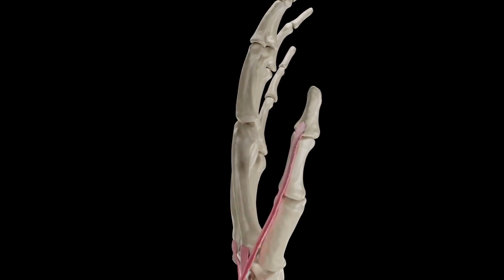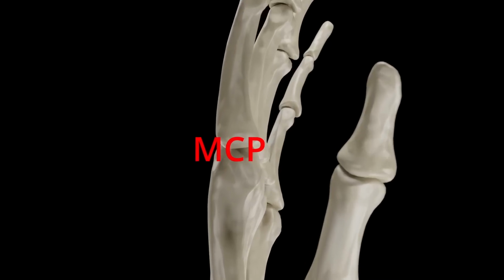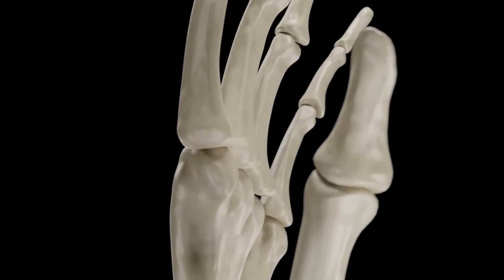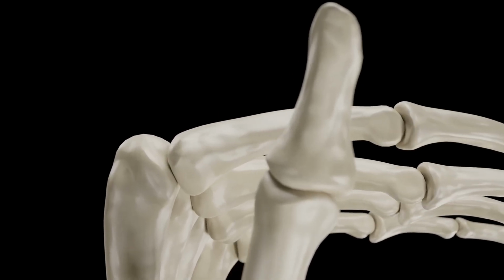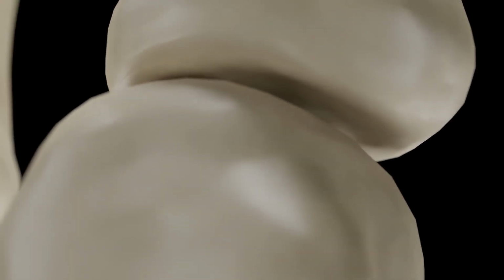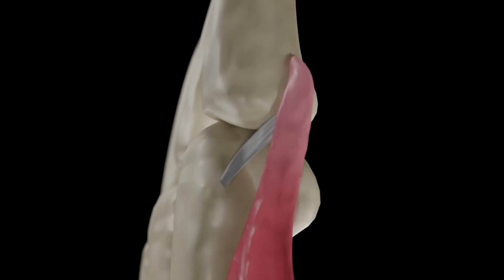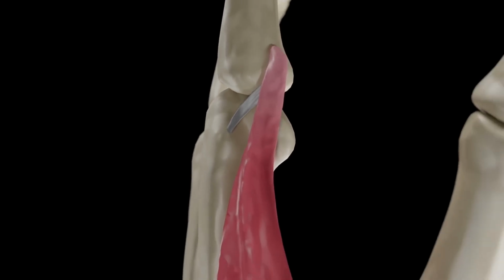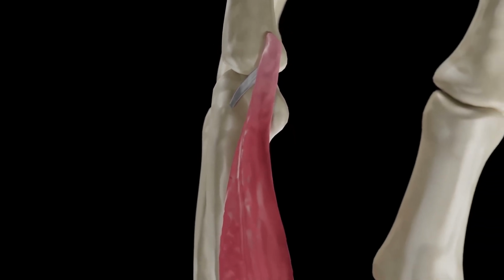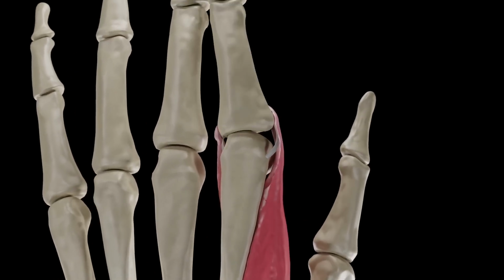However, the MCP joint is a very different kind of joint when it is extended than when it is flexed. At full extension, the synovial spaces between the bones are large, the contact surface of the bones is small, its collateral ligament is loose, and the tendon of the interosseous muscle is straight and enabled. At its full extension, the MCP joint is a very loose, free-moving joint.